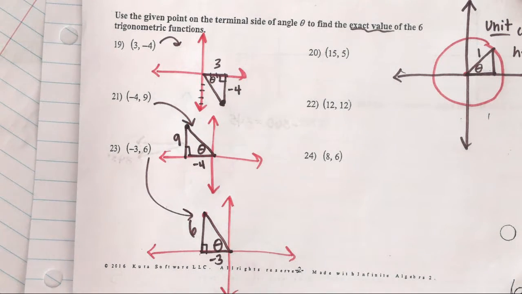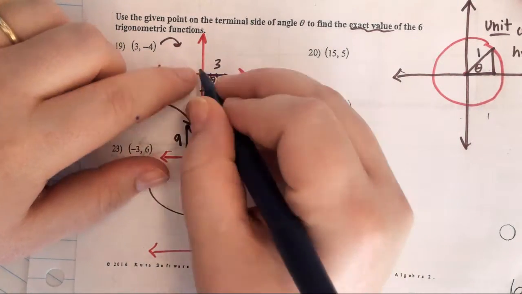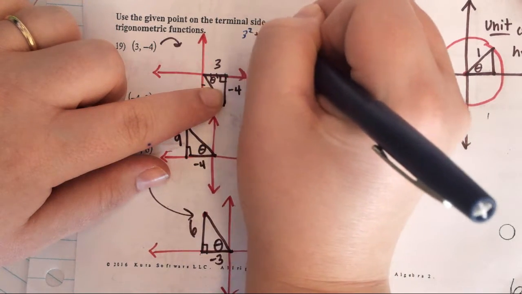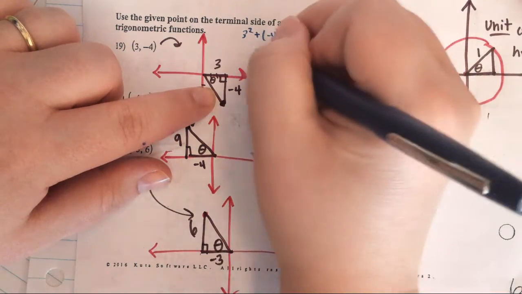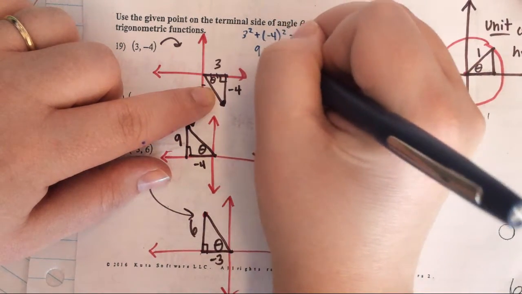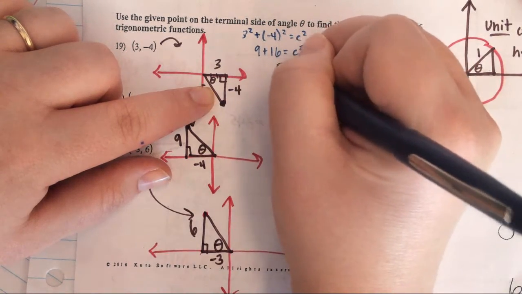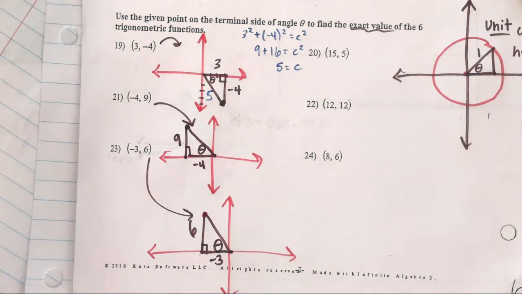We could use the Pythagorean theorem, but I kind of know my triples. If I set this up, 3 squared plus -4 squared, and I'm solving for that third side, I already know the answer is going to be 5 just because I know my triples, but I can work it out anyway. So 25 equals c squared, so 5 equals c. So if I solve for that third side, I get 5.